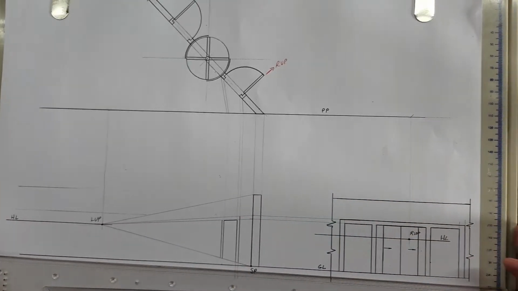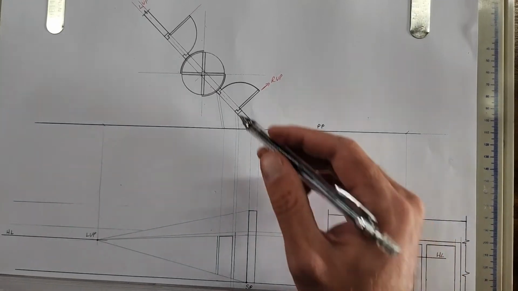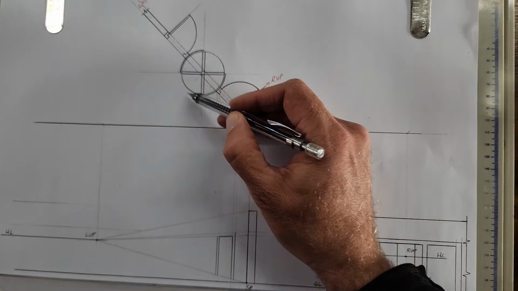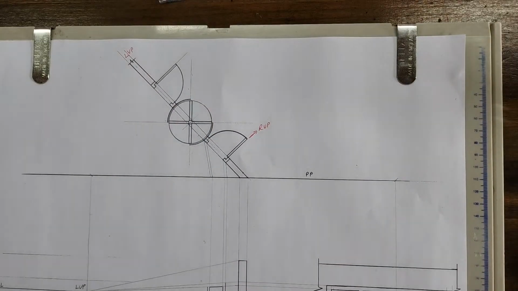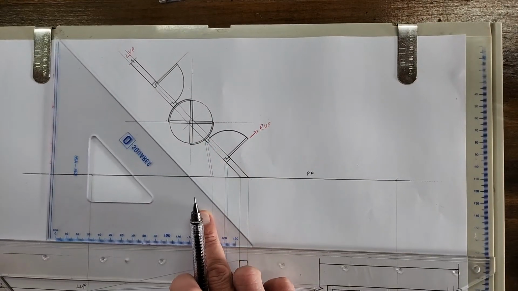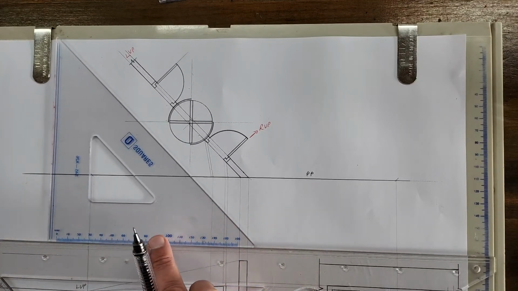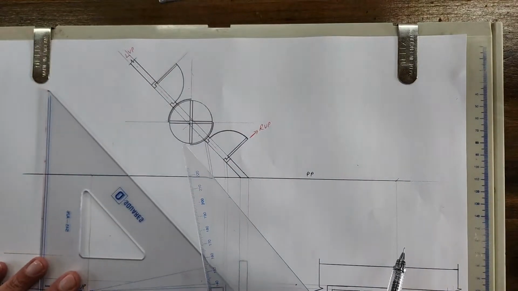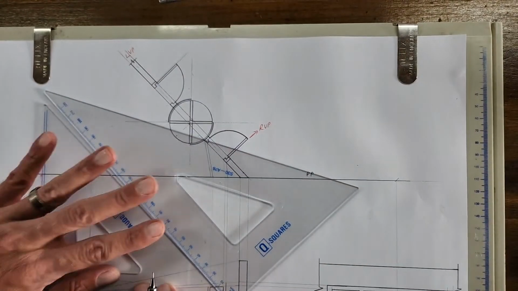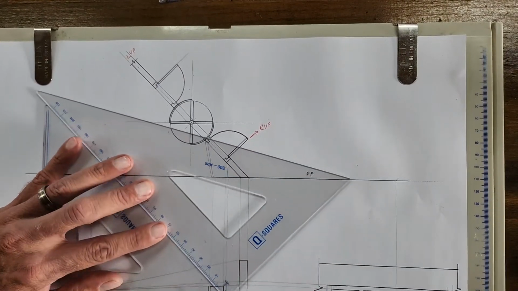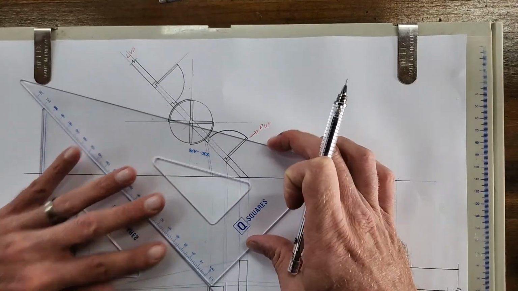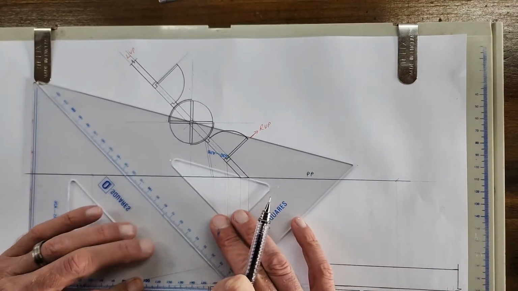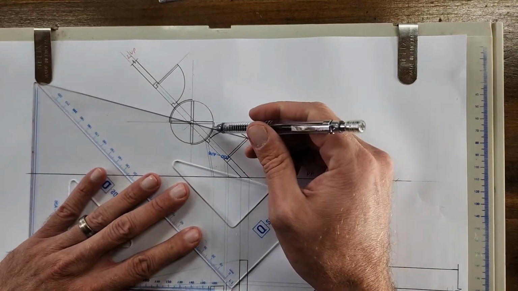Okay, next up is the actual rotating door. So for that, there's a curve, and for a curve we need 12 equal parts. So using your 45-degree triangle, or well, yours, if you change the angle, you might use a different one. So we're just going to place that, and now I'm going to slide my 30 degrees and do 12 divisions.